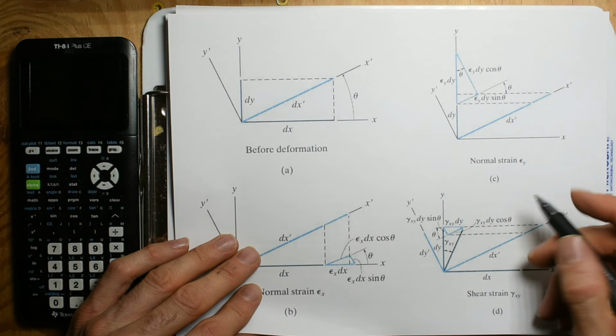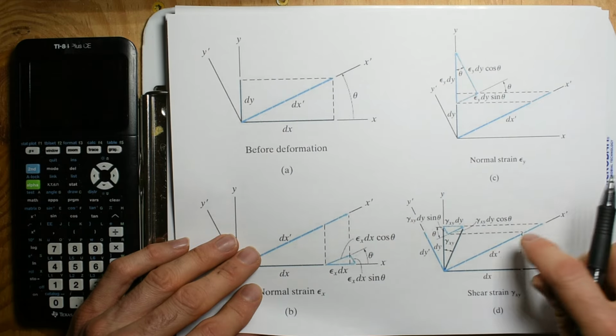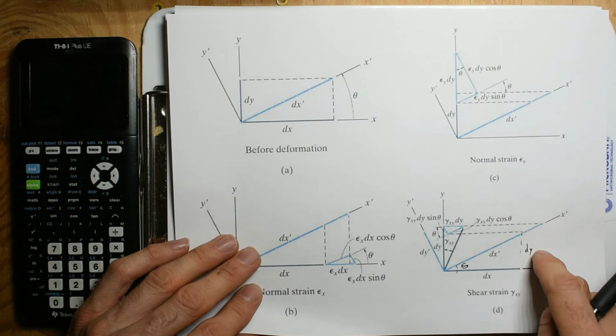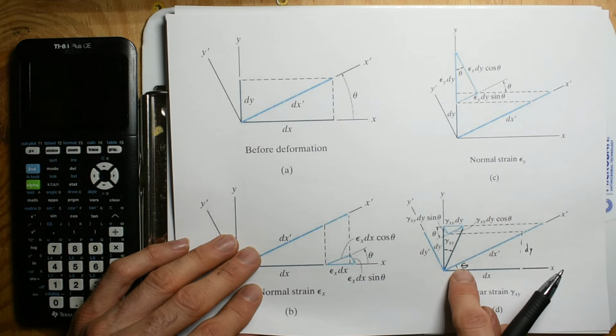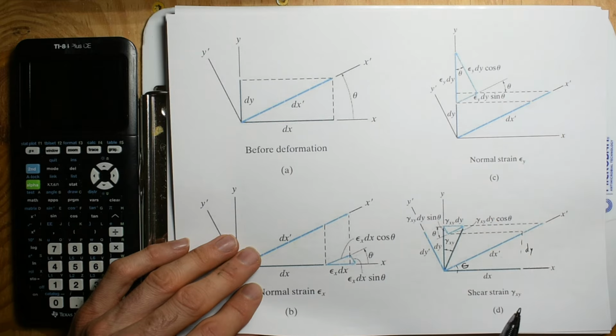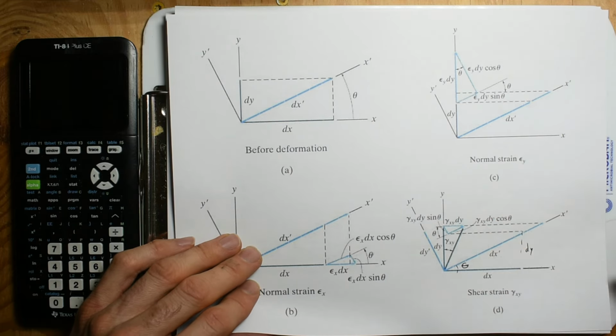Then you're going to have to come back here and say, hey, this is dy. And dy divided by dx prime is sine theta. You know what I mean? Sine theta is opposite over hypotenuse. So it's just like one extra step. And it doesn't show that rotated element.